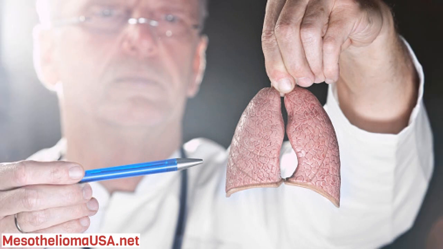CT-guided core biopsy. A CT-guided core biopsy may be used instead of VATS or laparoscopy. You will have a local anesthetic and the biopsy will be taken from the lining of the lungs or abdomen with a needle that has a tip for cutting out tissue. A CT scan will be used to guide the needle into position.